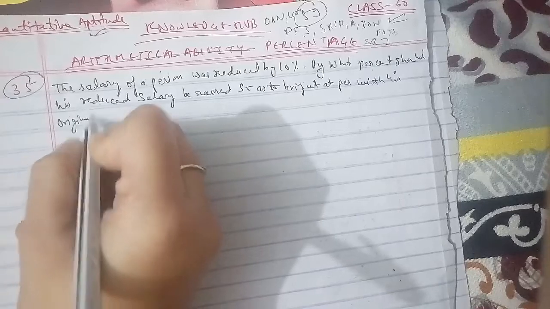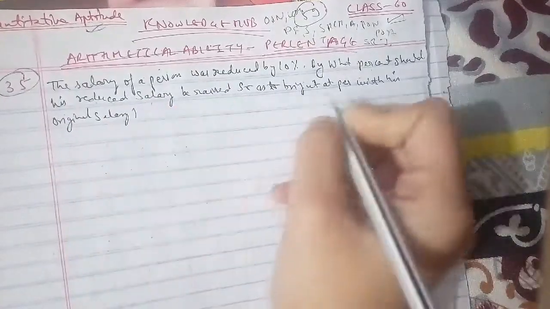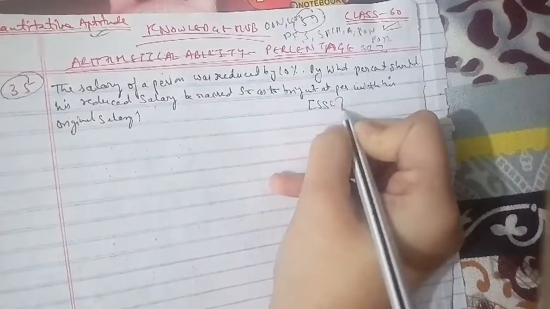That has been asked in an SSC examination paper, and it is an important one. So we'll go ahead with the solution.